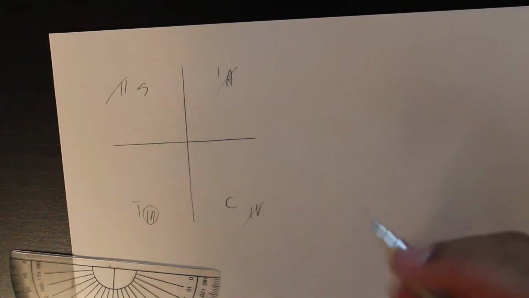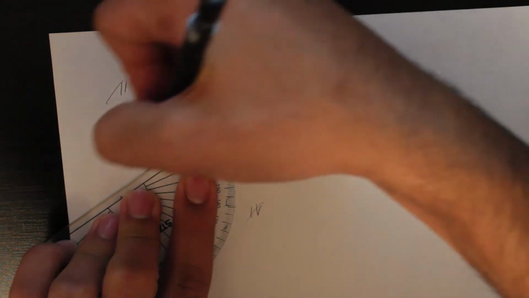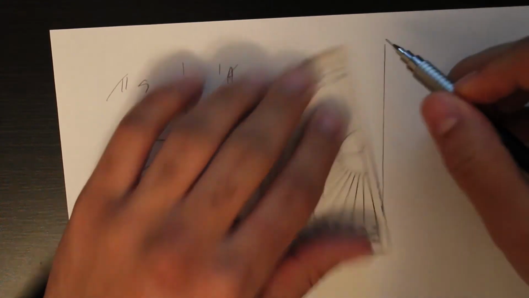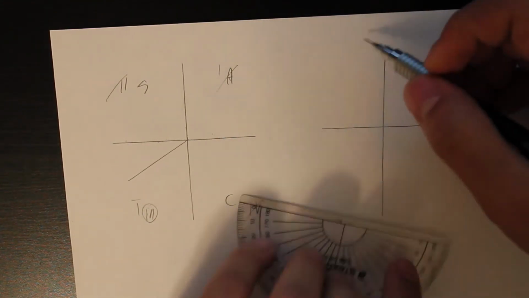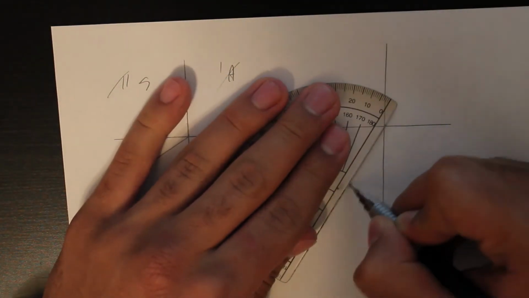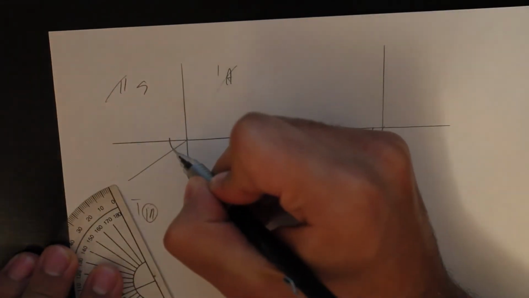So there are only 2 angles. There's angle A, and there's angle B. I'm going to draw these in separate Cartesian planes because their values are going to overlap. So that's angle A, that's angle B. All right, so let's imagine this is angle B, and this is angle A.